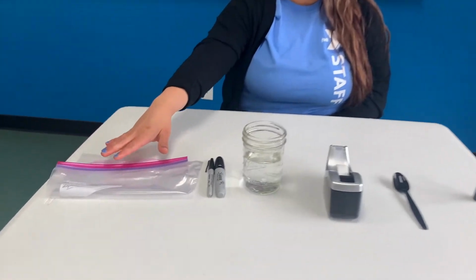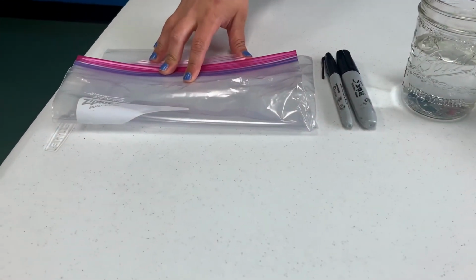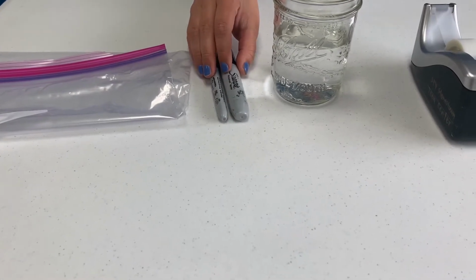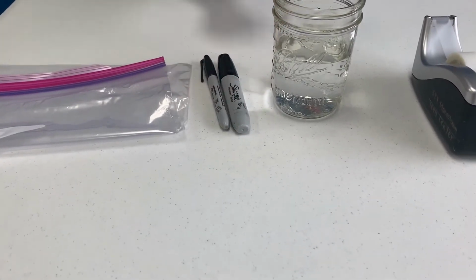To finally start our project, there are some materials we will be needing. These are things that you can find easily at home. The first thing you will be needing is a Ziploc bag. The sandwich bags work well too. We'll also need a permanent marker. Permanent markers don't smear, so they work best for this project.